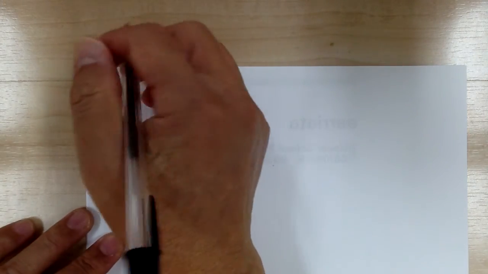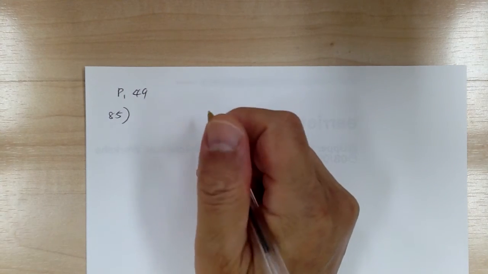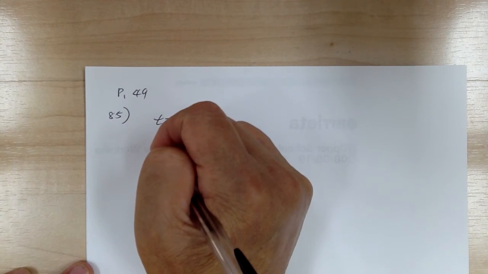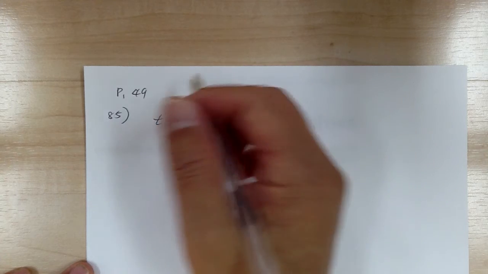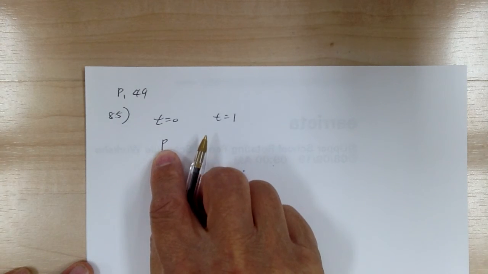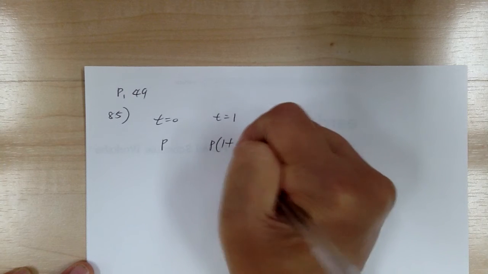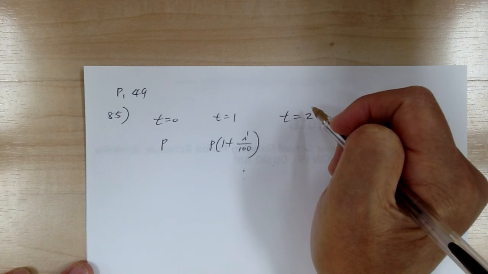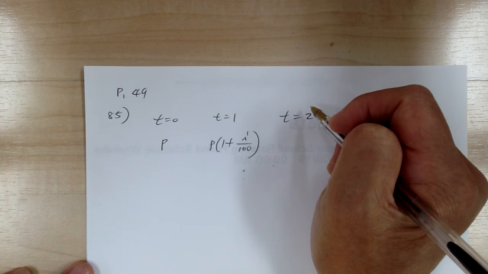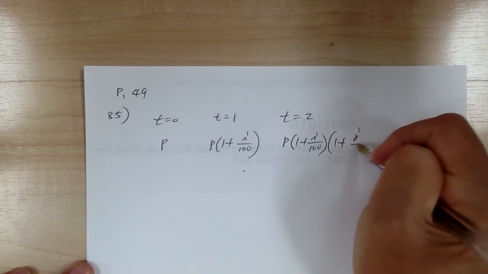Okay, let's go to number 85. So at time equal to 0 to t equal to 1, the population increased by I. So originally you got P as a population. So from here to here, it increased by I%. So it becomes P times 1 plus I over 100. Right? I% means I over 100. And at t equal to 2, the population increased by J%. So that means this would be 1 plus I over 100 times 1 plus J over 100.